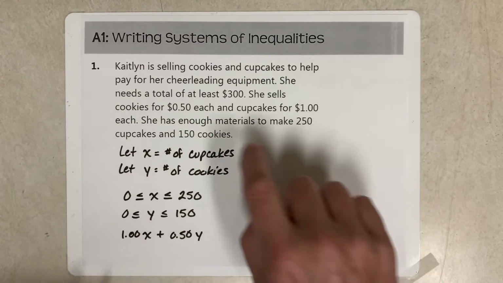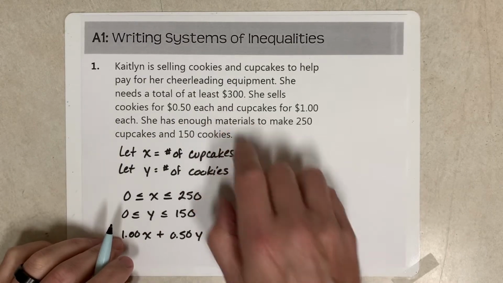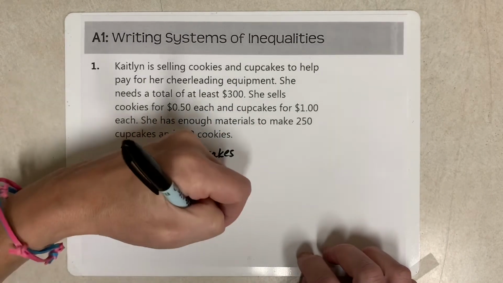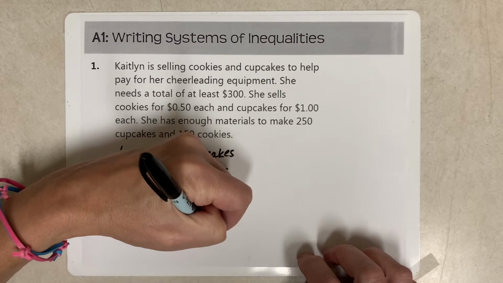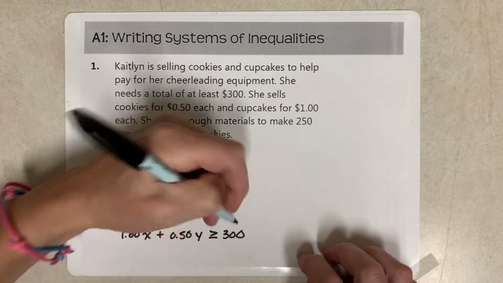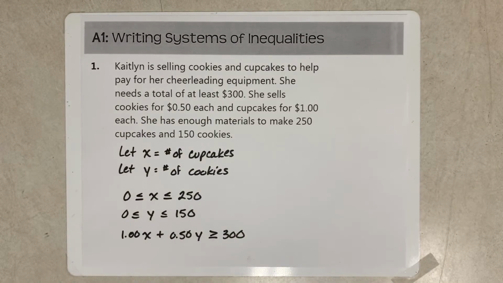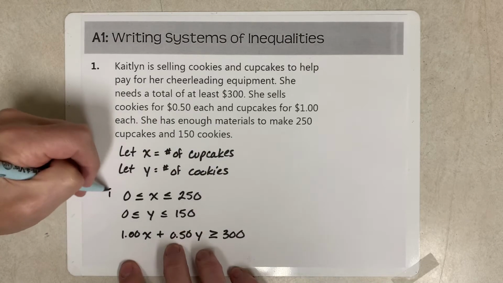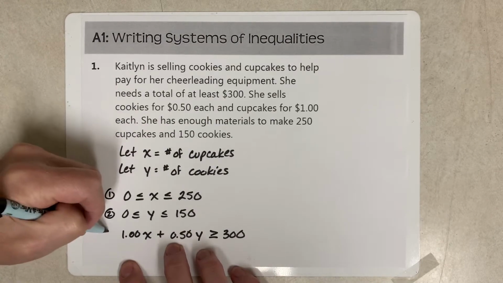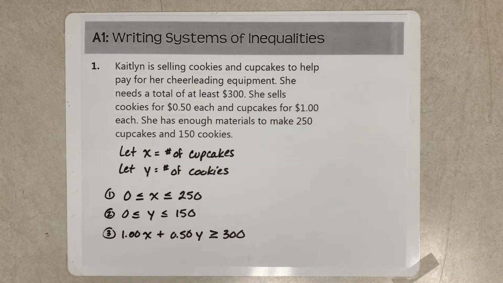I want all of that money to be at least $300, so it has to be greater than or equal to 300. So that is the system of inequalities I need for that situation, and there are 3 of them that need to be written.